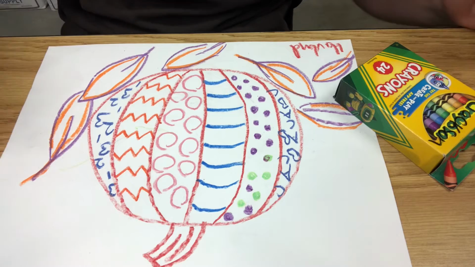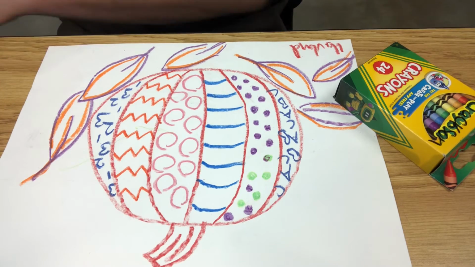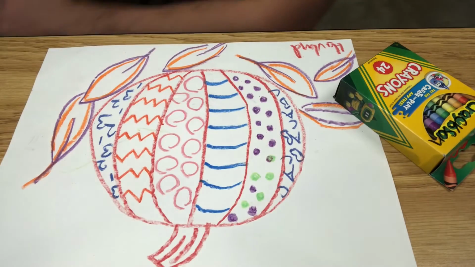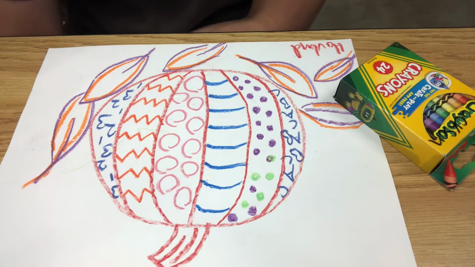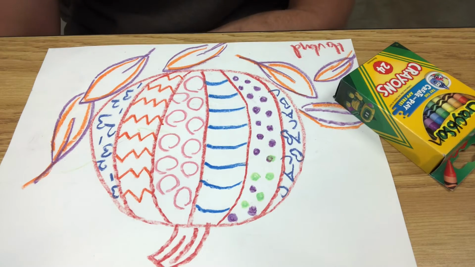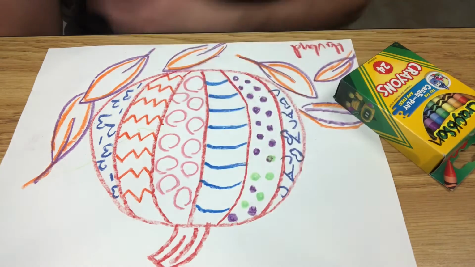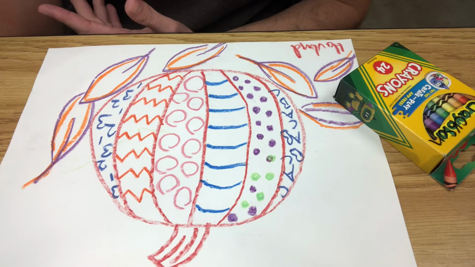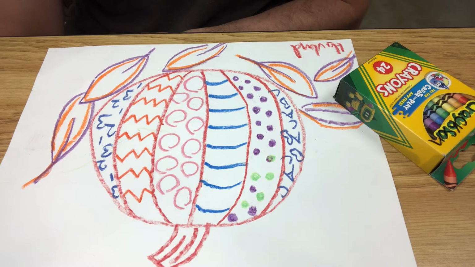So now what I would do is I'm going to reflect on my artwork here, okay? And reflecting again means what would you do differently? What would you change? What do you like about it? Could I go back and maybe add some paint to this? Could I maybe just color in the spaces, color in the different areas and everything like that? So that's reflecting, okay? Maybe you're reflecting with a friend or a neighbor or a family member and say, hey, what do you think about this? What could I change, okay?